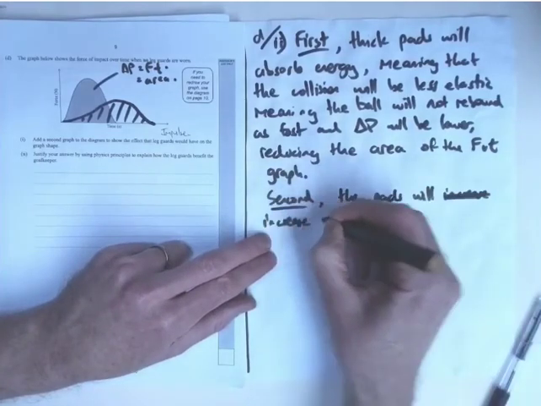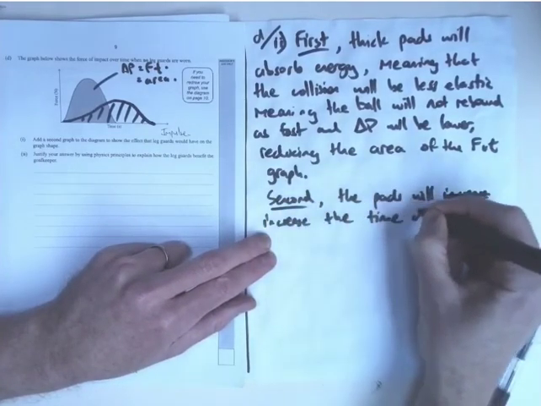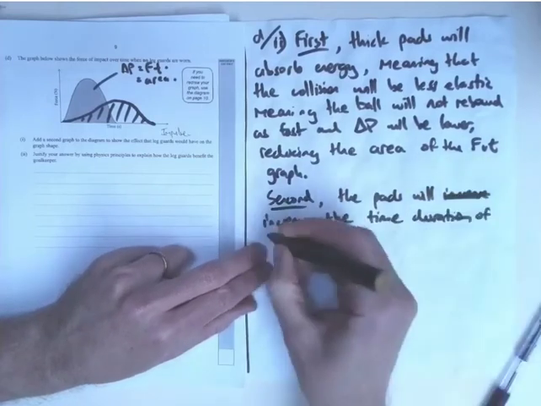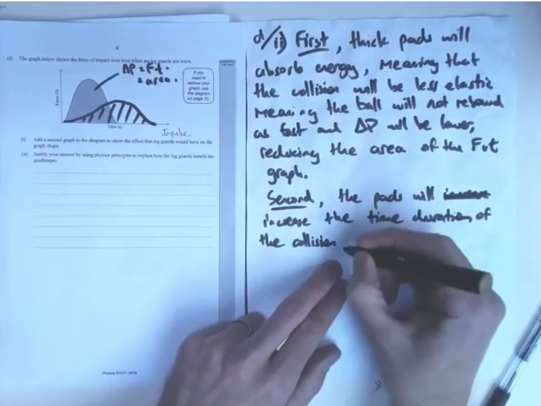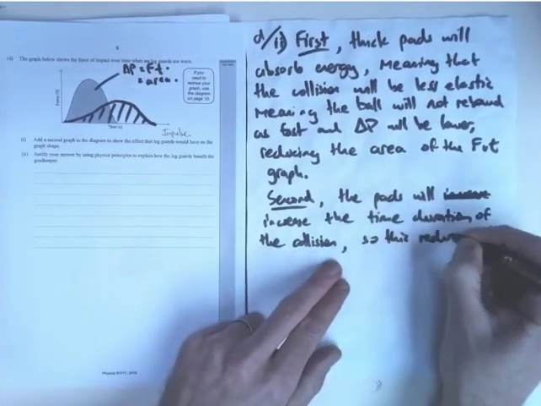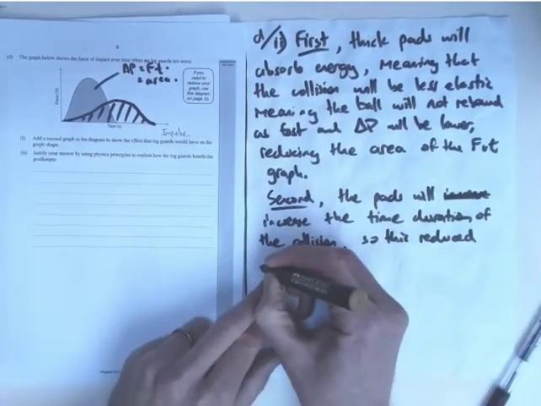Secondly, the pads will increase the time duration of the collision. And I think this is what they're probably gunning for, because this is a very standard answer in NCEA exams. So this reduced change in momentum will be spread over a longer time.